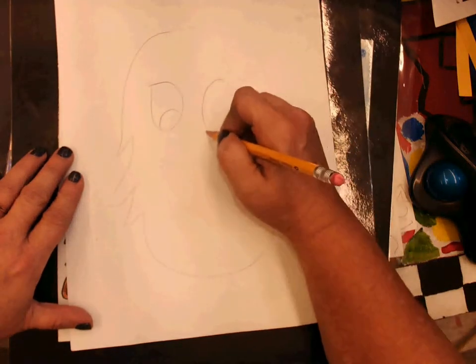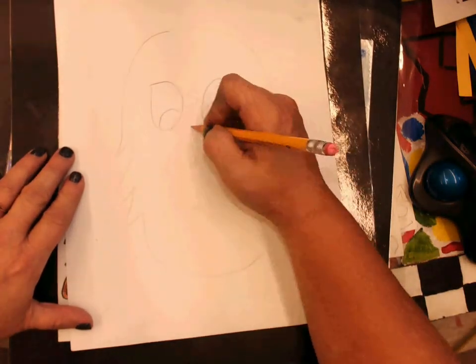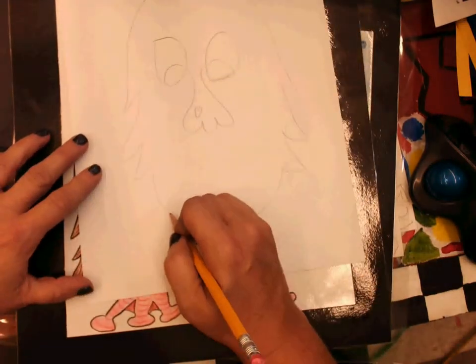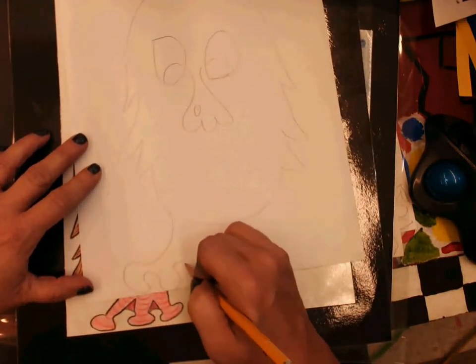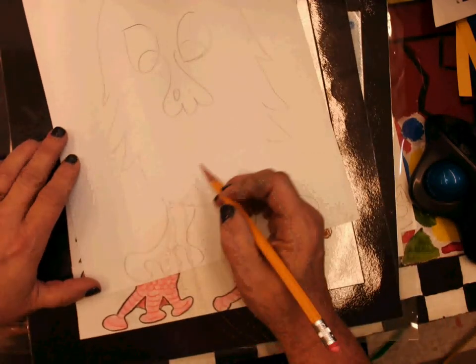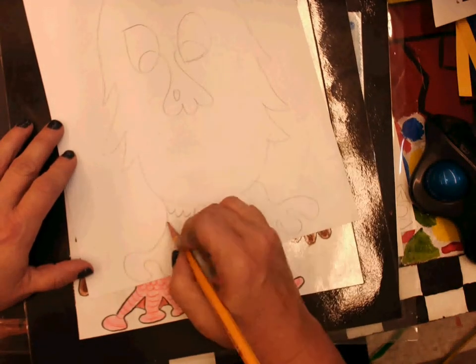And we can give him some big eyes. Another big eye. Maybe he's kind of cross-eyed. I'm going to give him a big nose. Maybe a wart on his nose. And then I'm going to put some legs out here. Maybe he'll just be kind of like he's floating. And then this is where I'm going to start adding my texture on here.